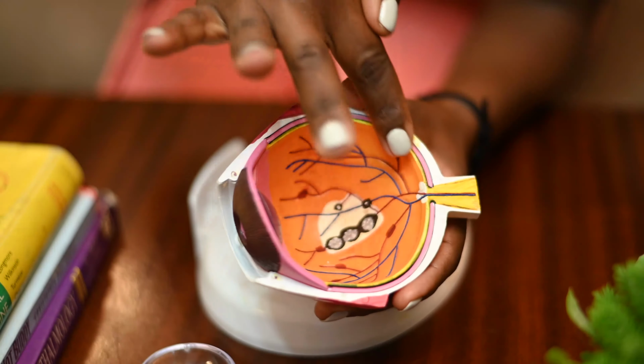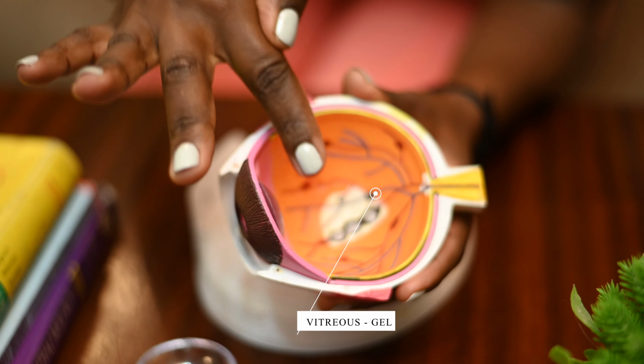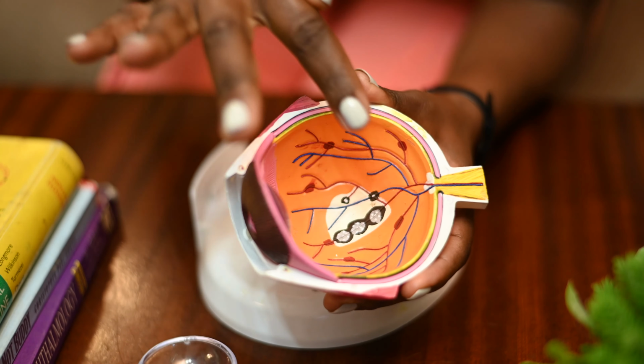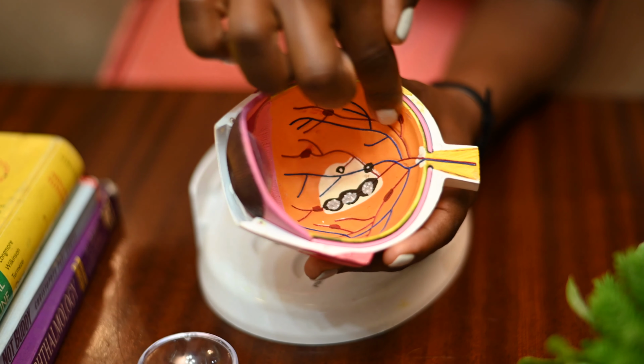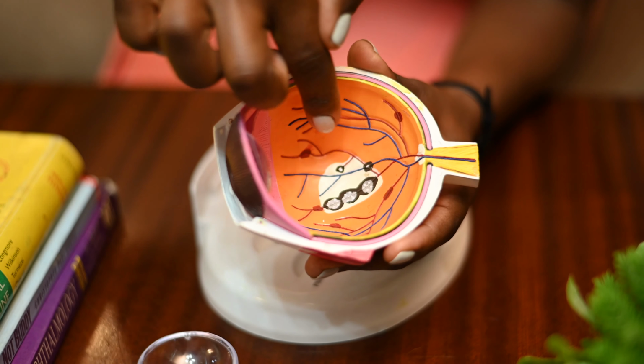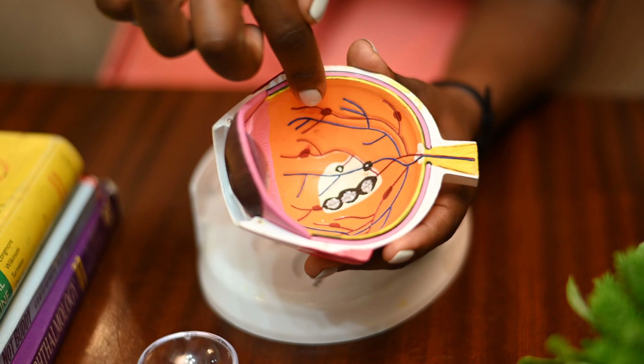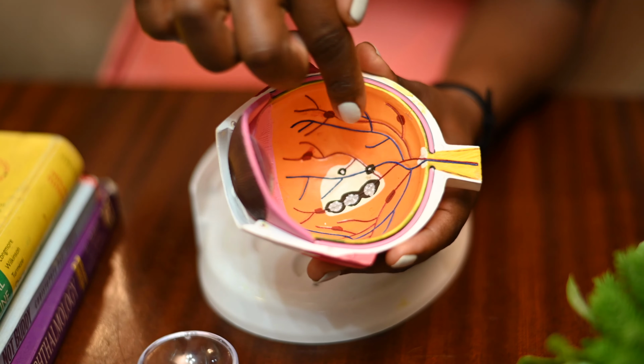So we have the vitreous at the back of your eye. This is a gel, the fluid that keeps the eye in shape. It is very clear to allow the light also to pass through to the back of your eye, which is the retina. And what is this retina? It is a tissue at the back of your eye. It is a light-sensitive layer that consists of numerous nerves. That retina converts the images that enter inside the eye to form electric impulses.